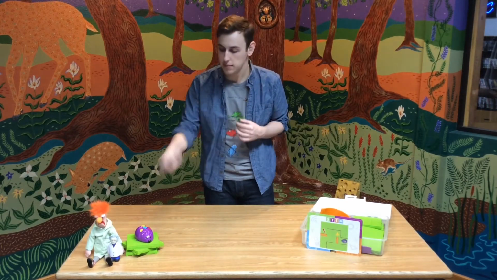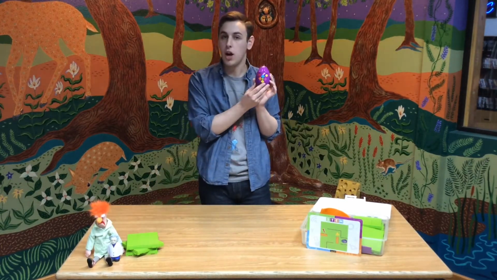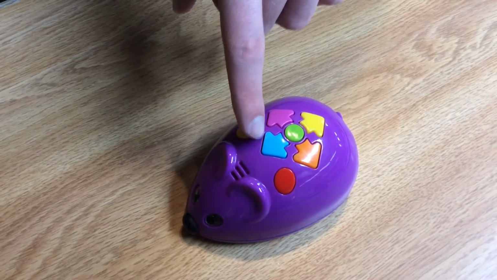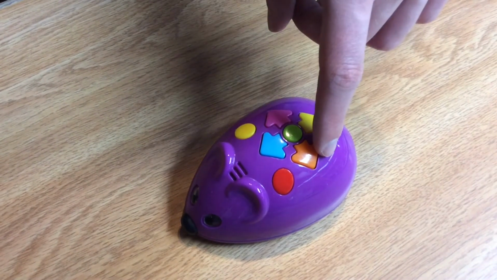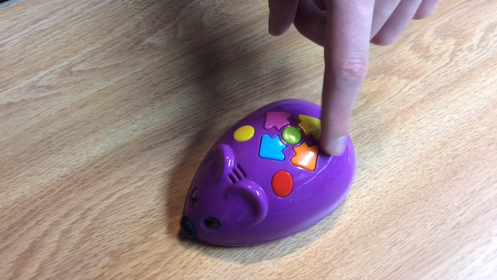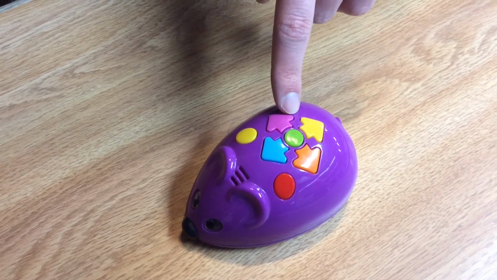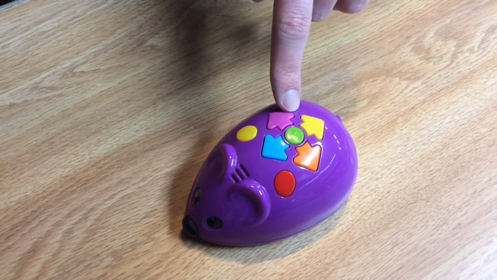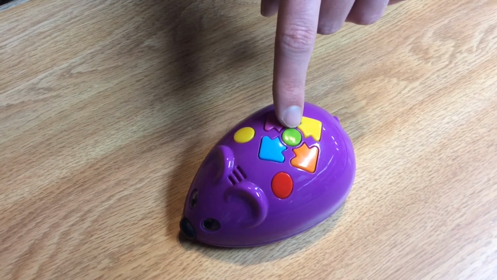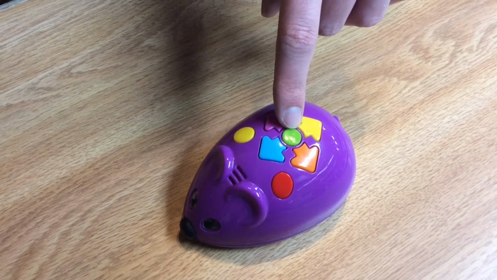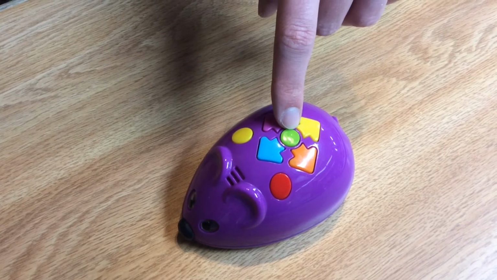A computer language is used so you can give instructions to your computer or even to a robot. Our robot has some really easy instructions that we can give it. And it's this panel on his back. You have your forward arrow, your backwards arrow, your orange arrow, which turns the mouse left, and the purple or pink arrow, which turns him right. When you're done writing the mouse's code, you can push that green button in the center of the mouse, and that allows the mouse to follow the code that you wrote for it.